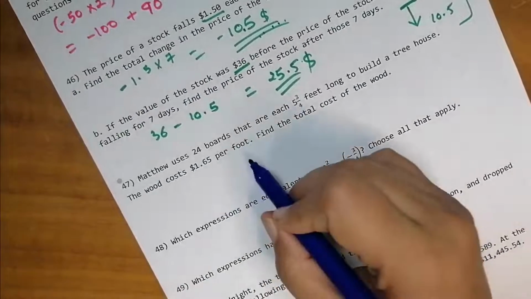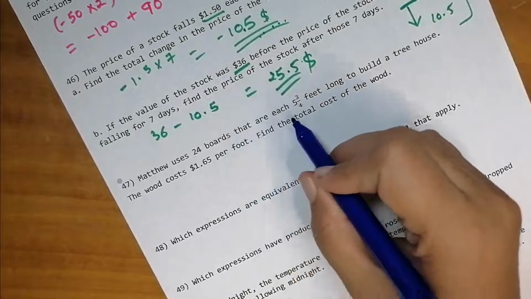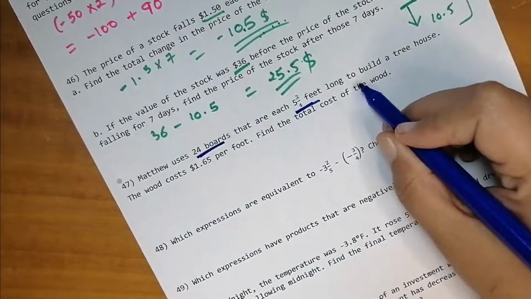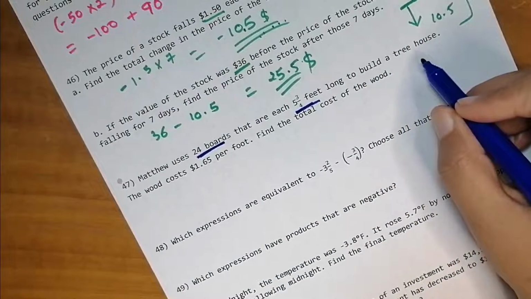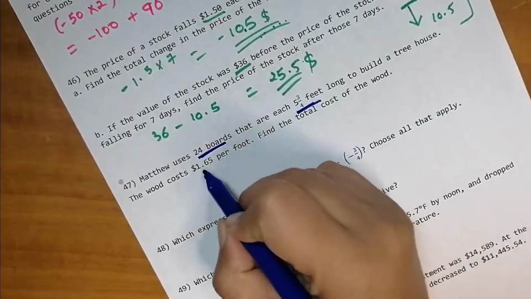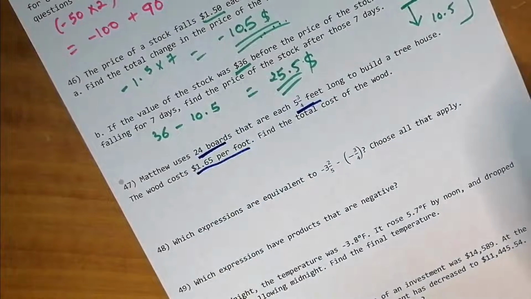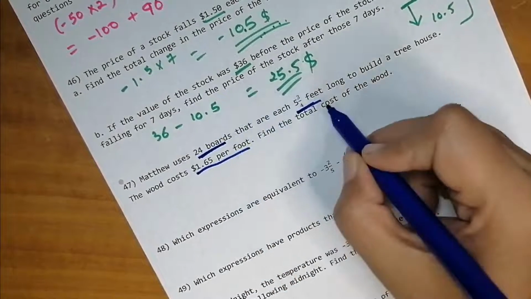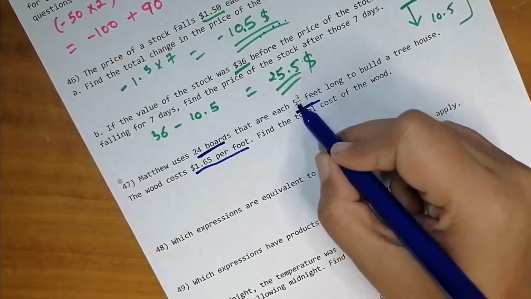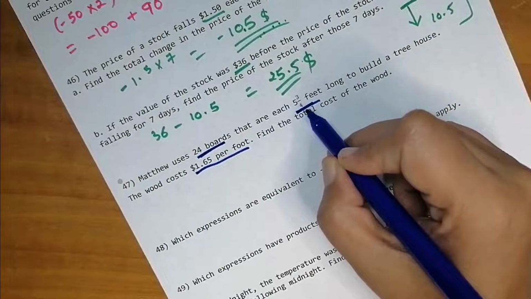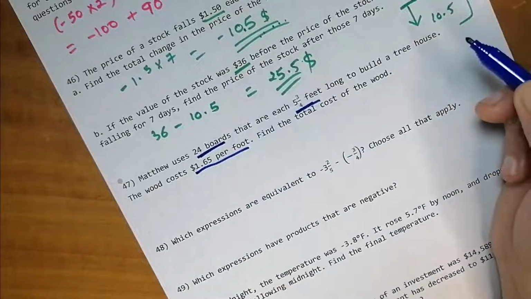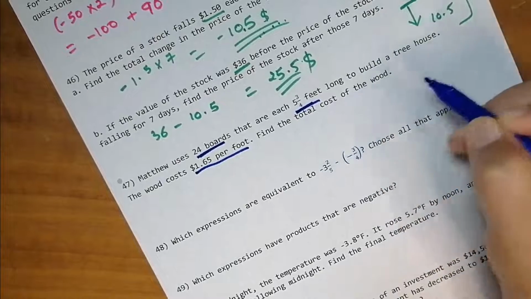Okay. Matthew uses 24 boards that are each 5 3/4 feet. He's using this many boards to build a tree house. The wood costs this much per foot. Find the total cost. So what are the statements you're going to write? Number of boards used equals 24. Then length of each board equals 5 3/4. Then the cost of each foot equals 1.65, and therefore the total cost equals.